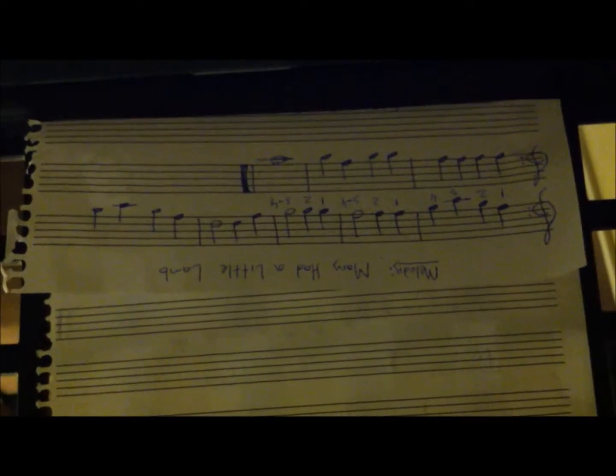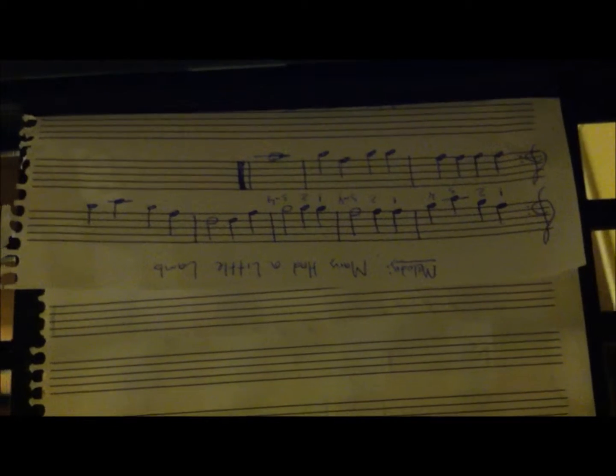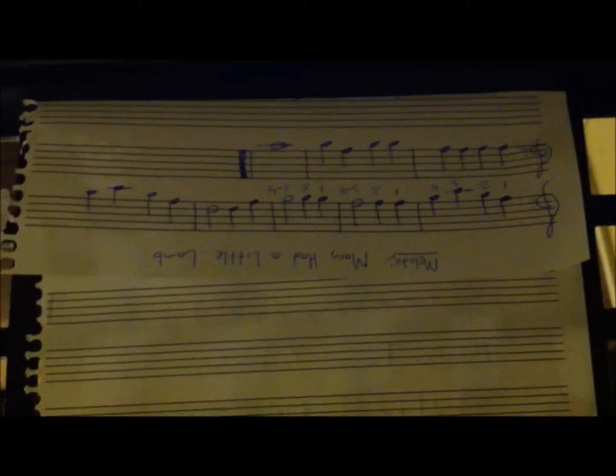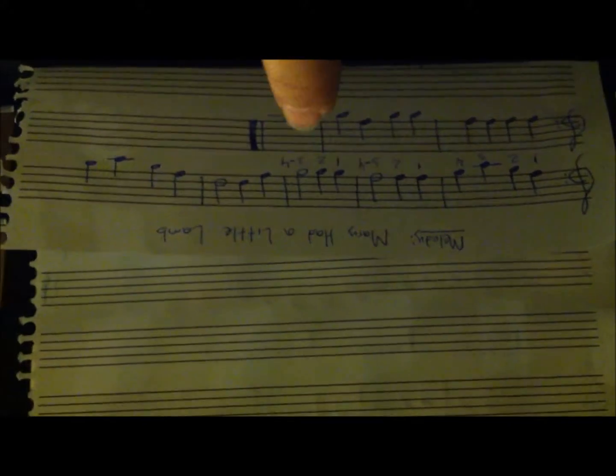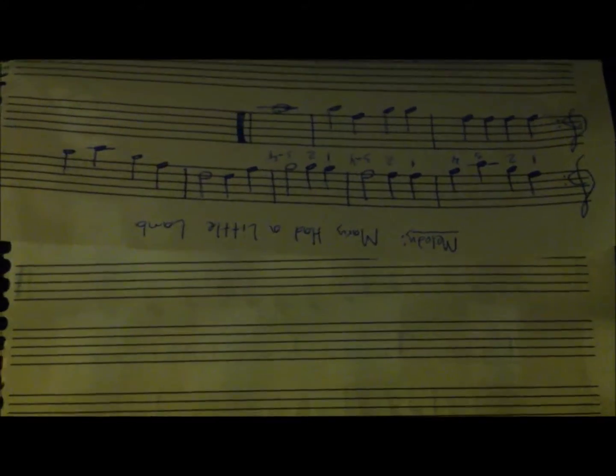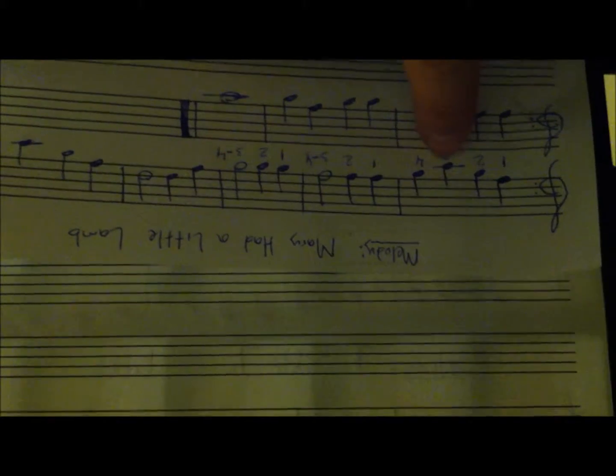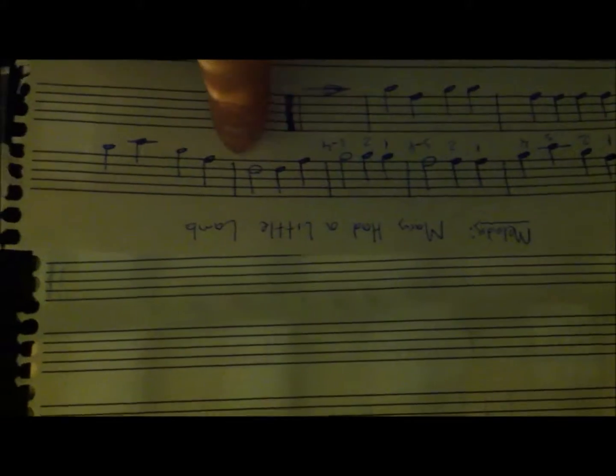Okay guys, probably most of you are confused about what I'm talking about. Look, for example, at this piece, Mary Had a Little Lamb. The composer made this piece by using only 5 notes, from C, the lowest pitch, to G, the highest pitch.